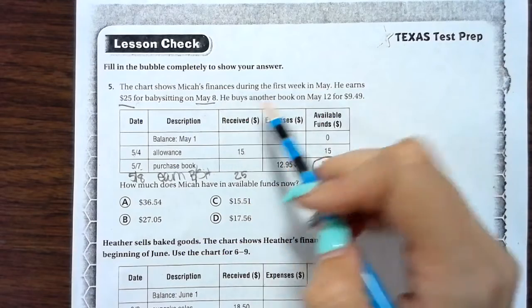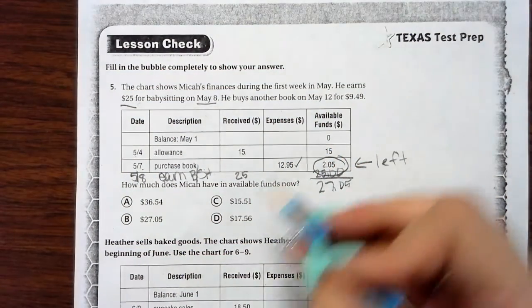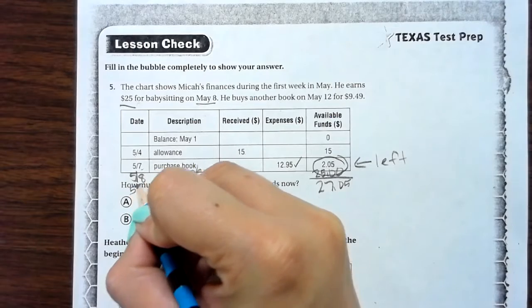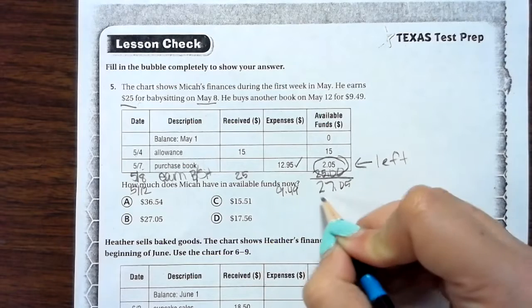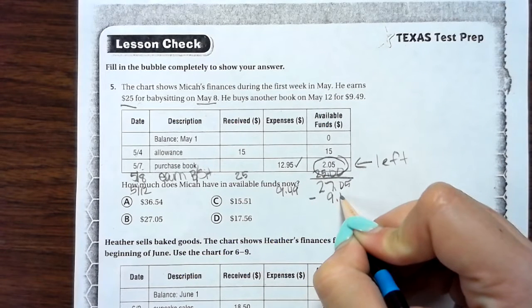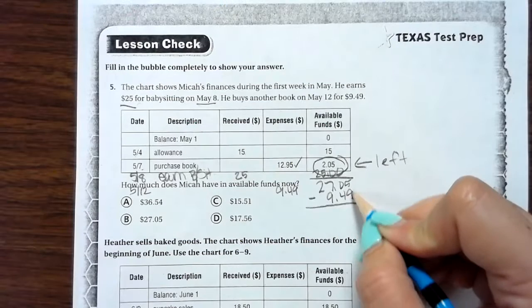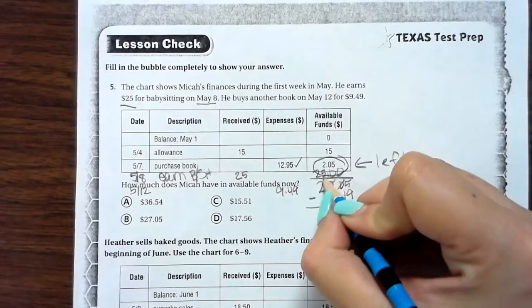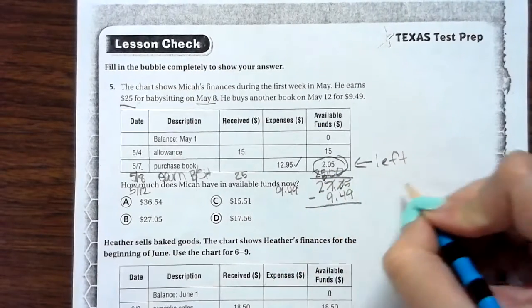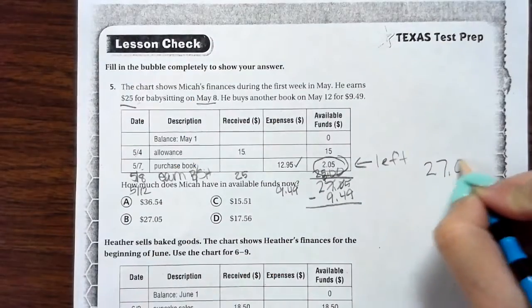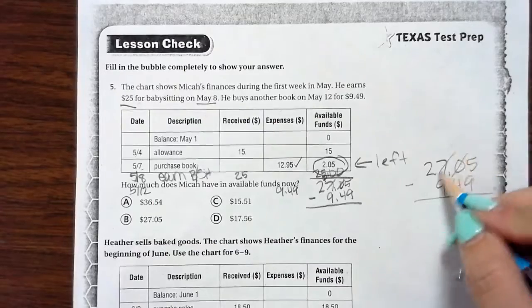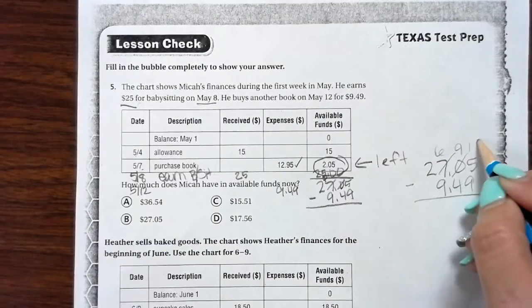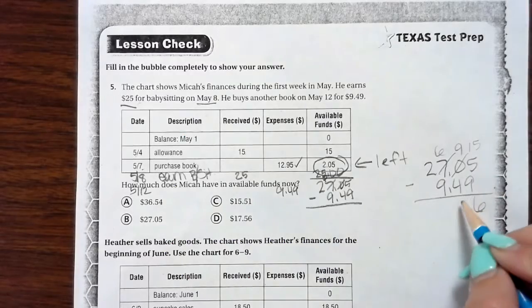But then he buys a book on May the 12th. So on 5/12, he's going to buy a book for how much? $9.49. So then I've got to subtract that $9.49 from here to find out what he would have left, what funds are available. So I can't take 9 from the 5. I come over to borrow. This becomes a 6. Let me come over here and subtract this correctly. 2705 minus 949. So I borrow. This is 6. This is 9. This is 15. So it's going to give me 6. 9 minus 4 is 5.